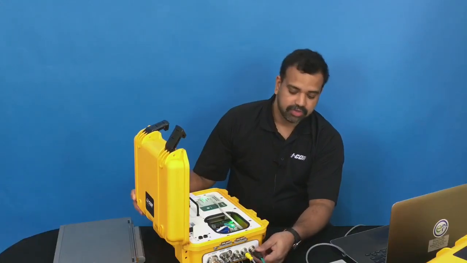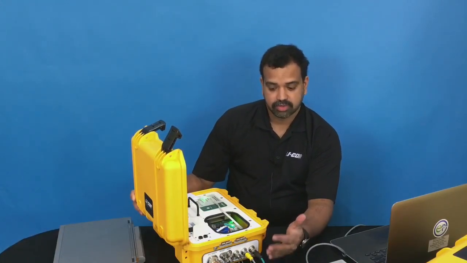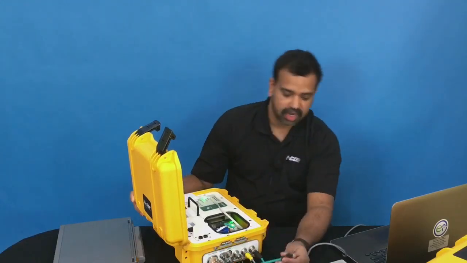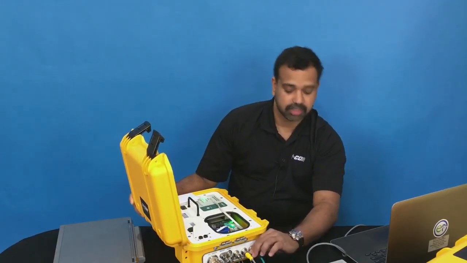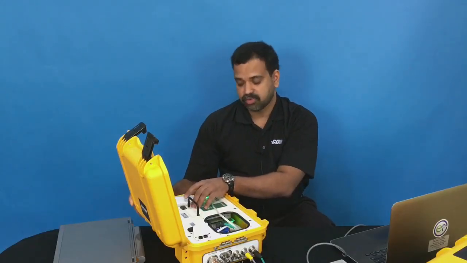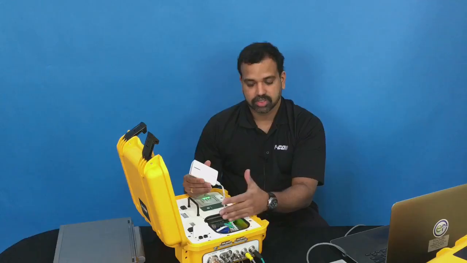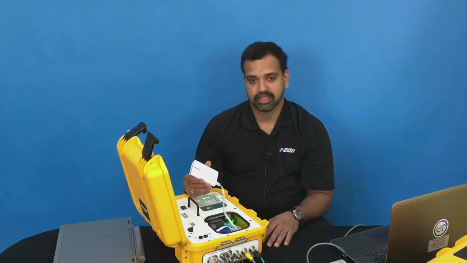The second way to do this data transfer will be to use a network connection. This can be a wired connection, like an Ethernet cable hooked to the Ethernet port on the side of the instrument, or through a wireless connection where you have a travel router connected to the system and then transfer the data wirelessly.